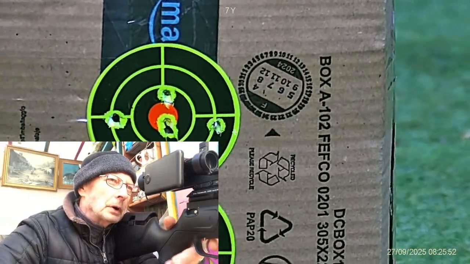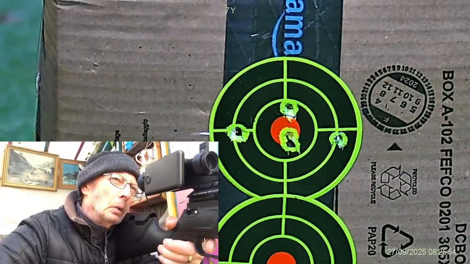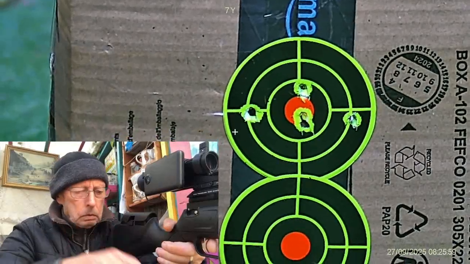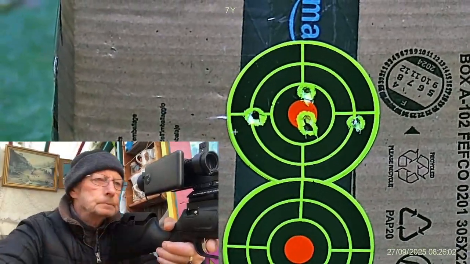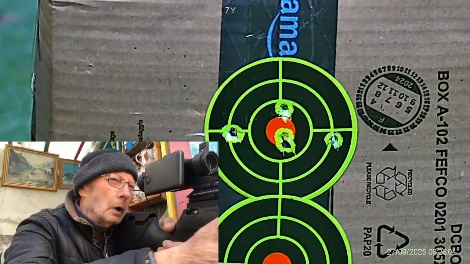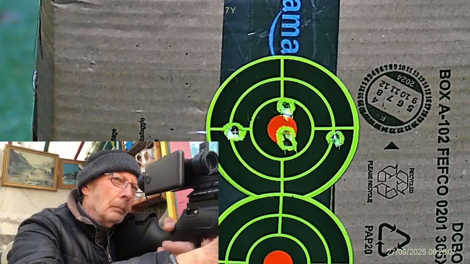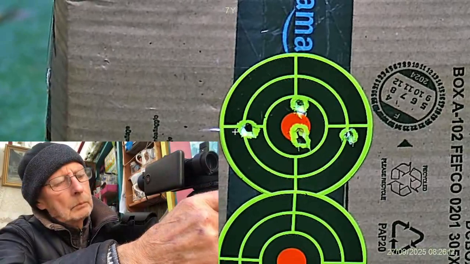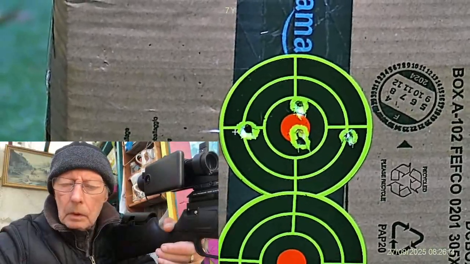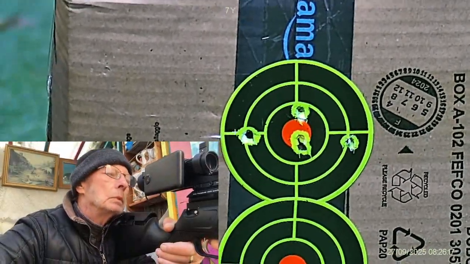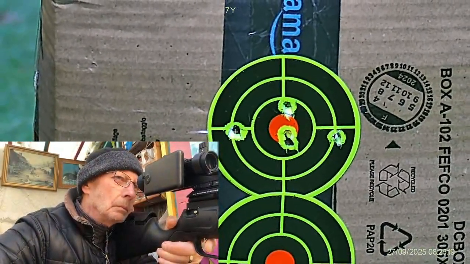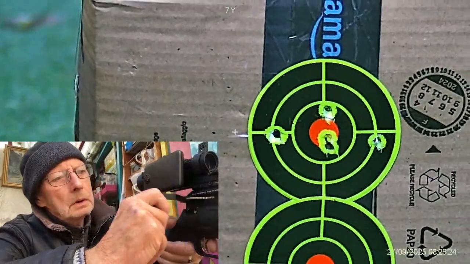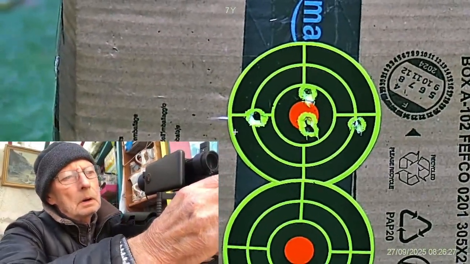Right, that's 7 yards, and we're going for the same pellet hole here. What's happened here? Oh, okay.